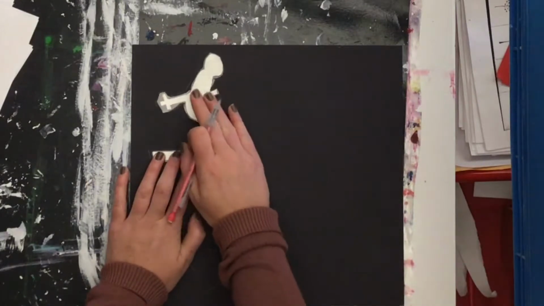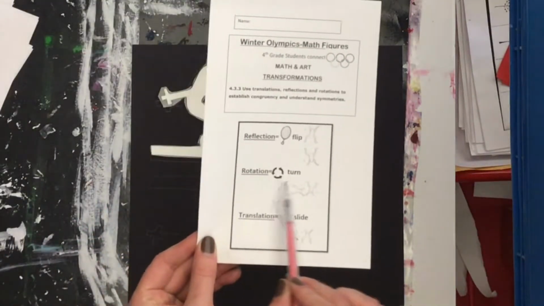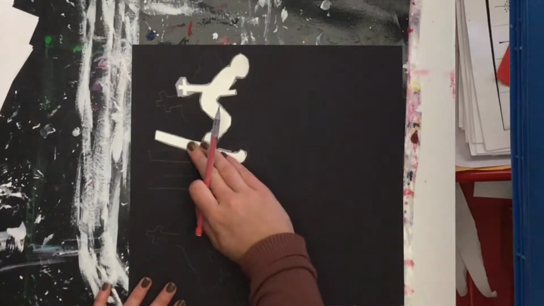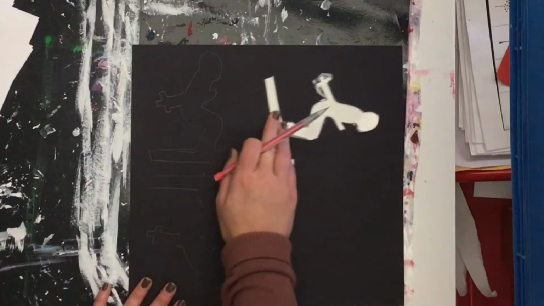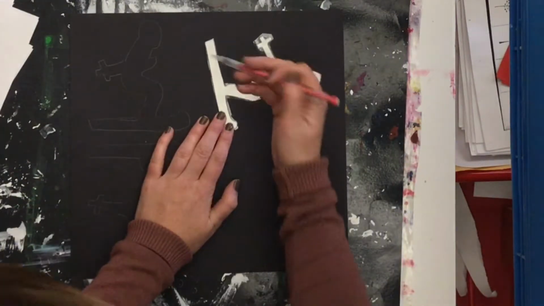All right, then we always go back to the beginning. So this is my original figure. My next transformation is a rotation, where you turn it. So we don't see the back of our figure this time. We're just going to turn our figure, then trace again.